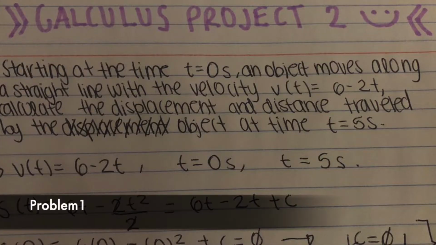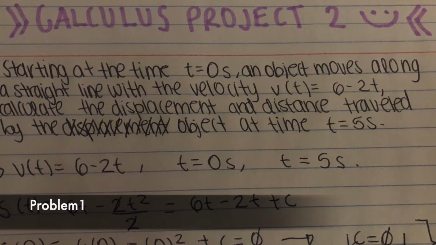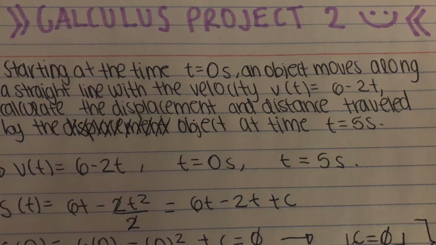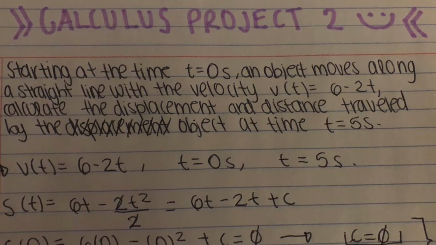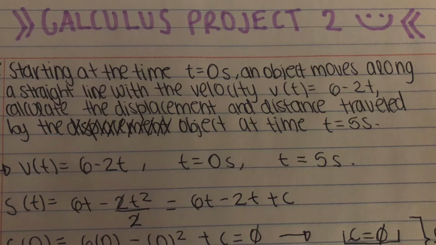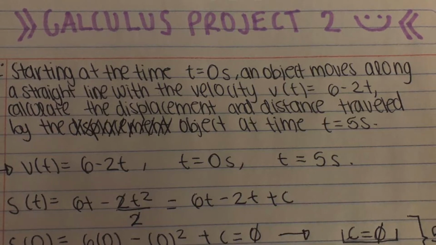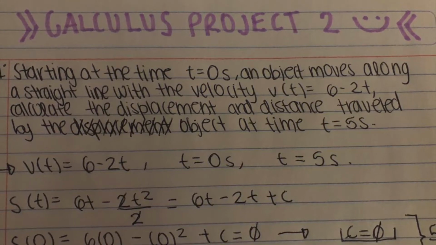The first problem is: starting at the time of 0 seconds, an object moves along a straight line with the velocity of 6 minus 2t. We need to calculate the displacement and distance traveled by the object at a time of 5 seconds.